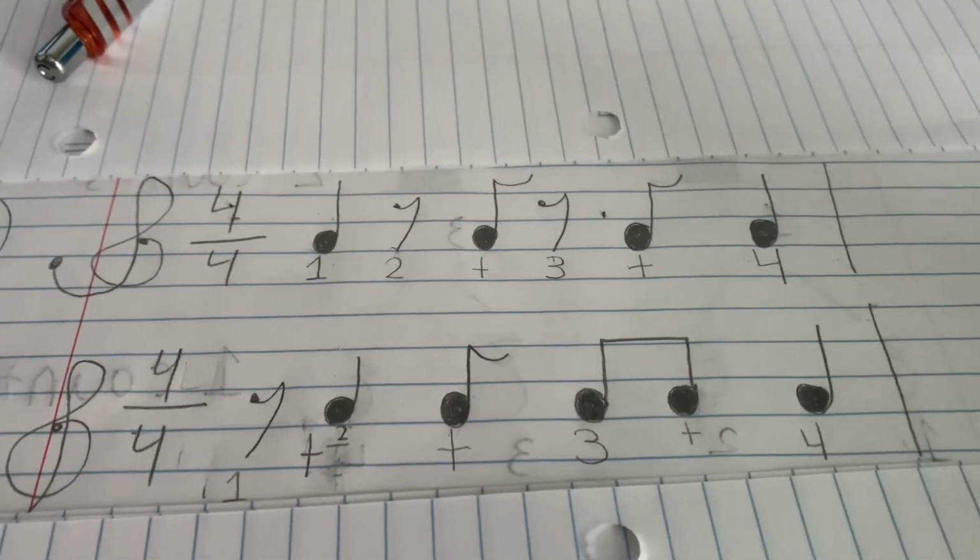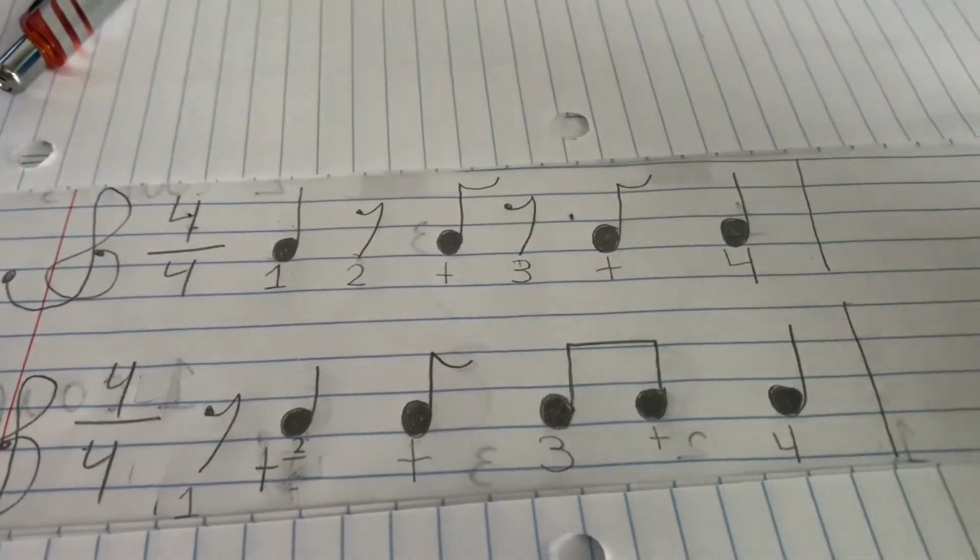Now, this rhythm should be familiar to you all because it's from our fight song. Woo!